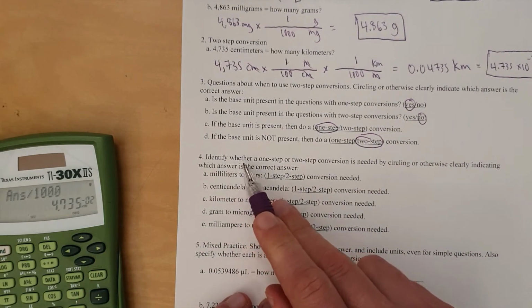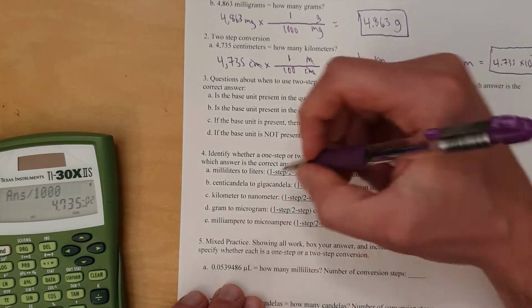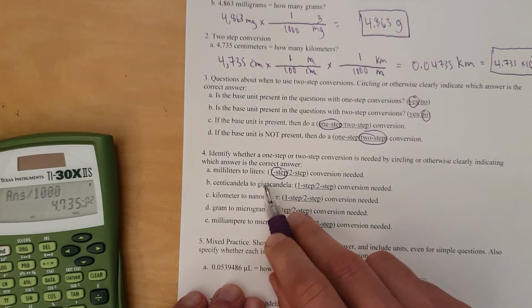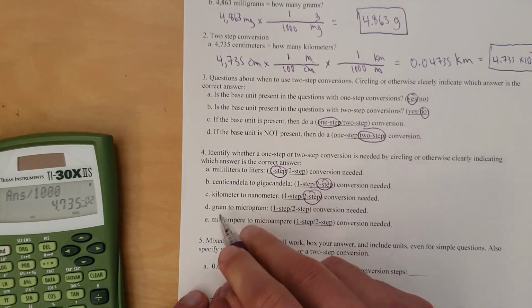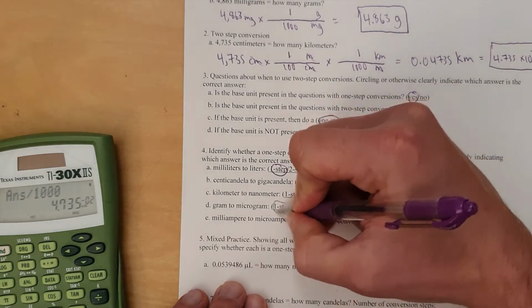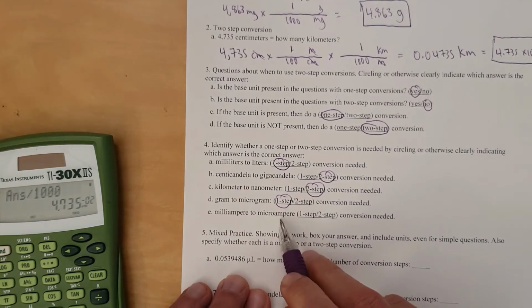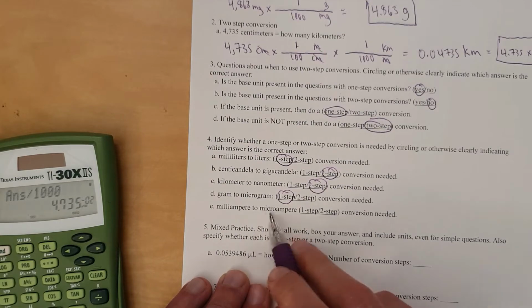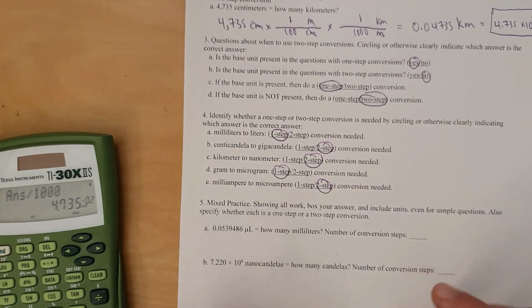Now, identify whether a one-step or two-step conversion would be needed for each of these. Milliliter to liter, there's a base unit, one-step conversion. Centicandela to gigacandela, neither one's a base unit, two-step conversion. Kilometer to nanometer, two-step conversion. Gram to microgram, one-step conversion, because that's a base unit, unlike these, which neither one's the base unit. Milliampere to microampere, neither one's a base unit, two-step conversion. All right, let's move on.